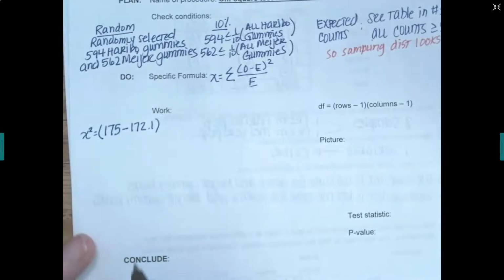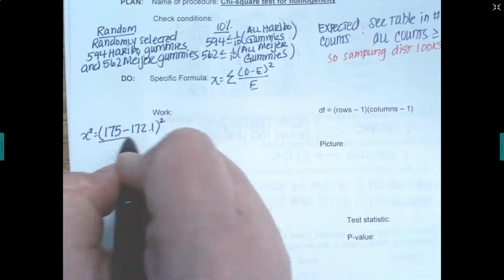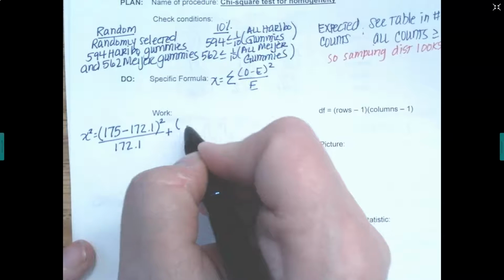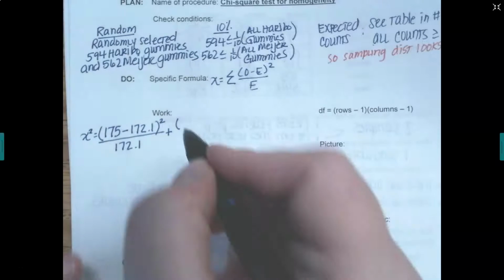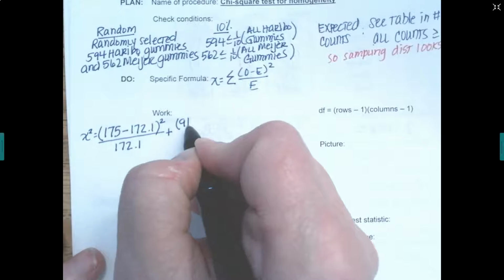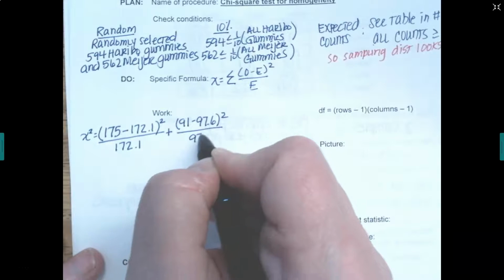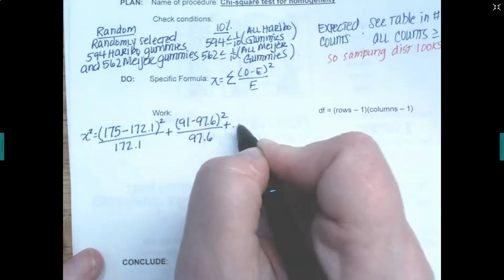So we're going to square that divided by 172.1 plus, then you had the next color, which when you go back was green. There was 91 of those. We expected 97.6 of them, divided by 97.6 plus, and you'll continue it.